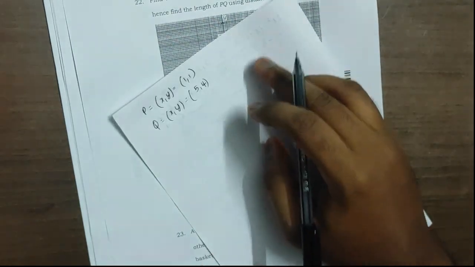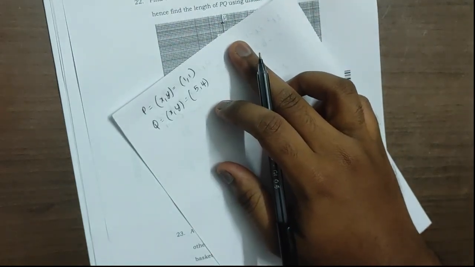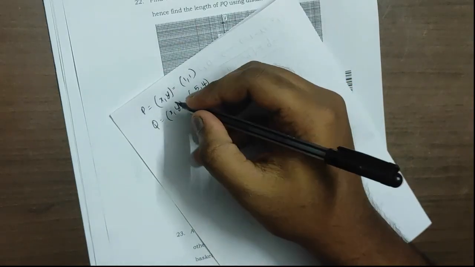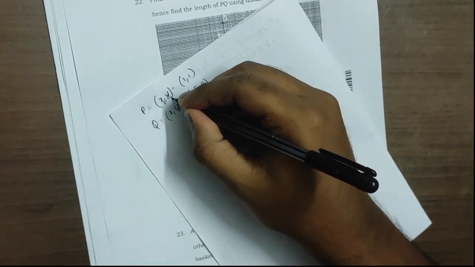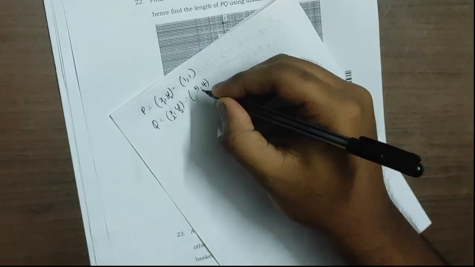Now they have asked, along with that, to find the length of PQ. To find the length of PQ, we will consider this as x1 and this as y1, x2 and this is y2.